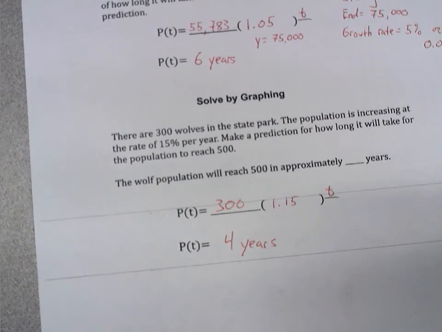So that's how we can estimate it. If we zoom in on the graph a little more, we can get a more exact number, but all we want to do is just estimate the number of years.